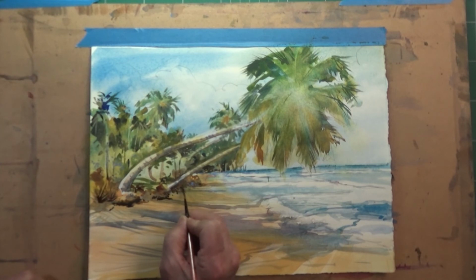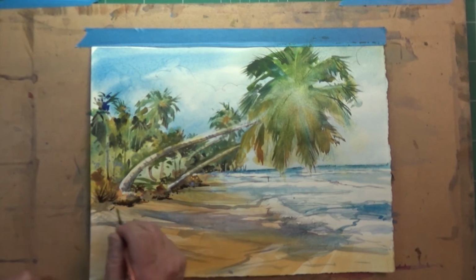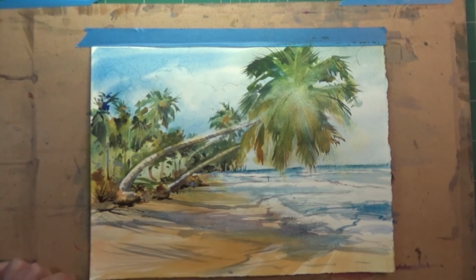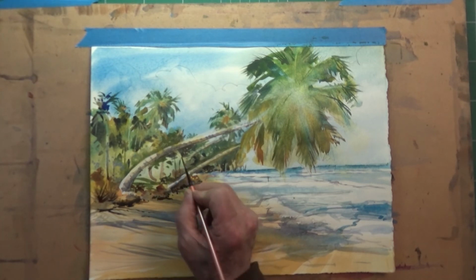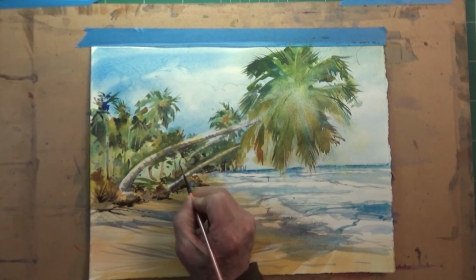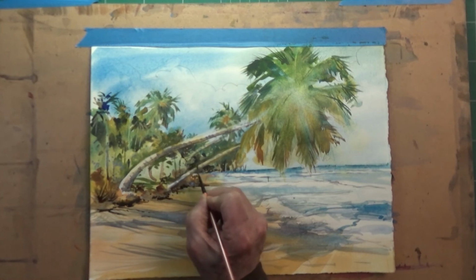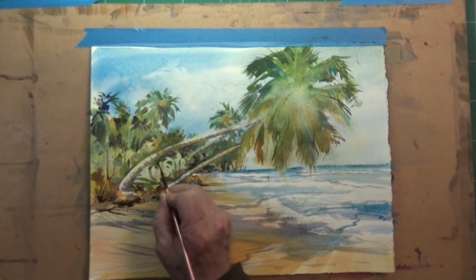I tend to do like a lot of people do. I look at my subject matter and then I start to get a little bit too interested in a lot of this detail, and this detail doesn't really have to be here. It doesn't have to be there at all. You don't want it everywhere.